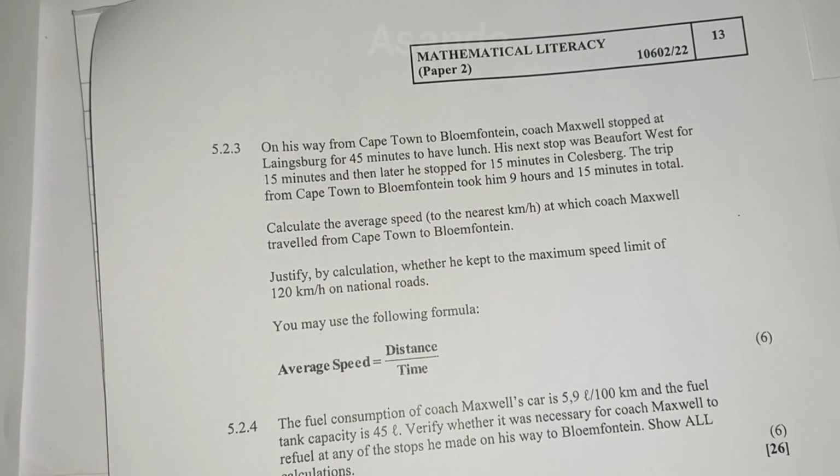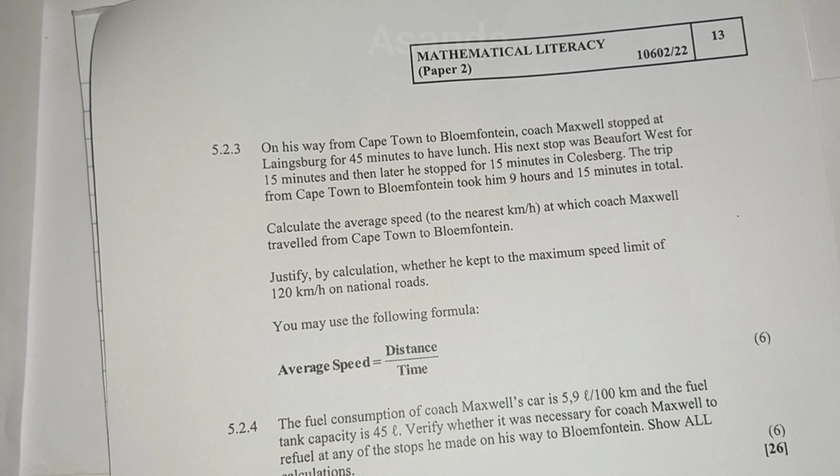Right. So on his way from Cape Town to Bloemfontein, Coach Maxwell stopped at Laingsburg for 45 minutes to have lunch. His next stop was Beaufort West for 15 minutes. And then later he stopped for 15 minutes in Colesberg. The trip from Cape Town to Bloemfontein took him 9 hours and 15 minutes in total. Calculate the average speed to the nearest kilometer at which Coach Maxwell traveled from Cape Town to Bloemfontein. Justify by calculations whether he kept the maximum speed limit of 120 kilometers per hour on national roads.